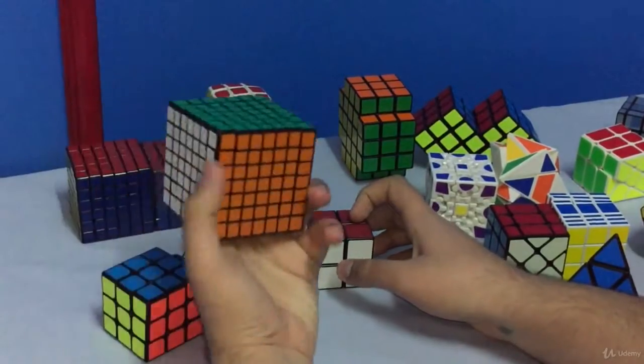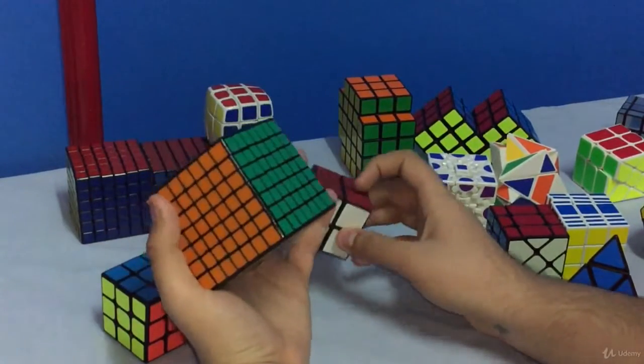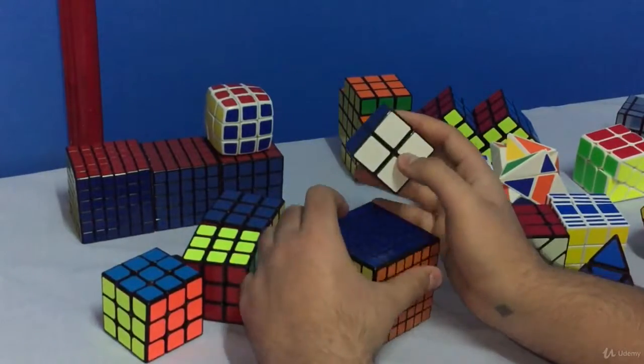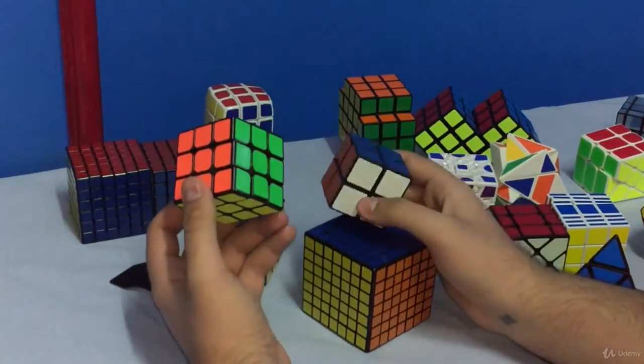So in our course we will focus mainly on this collection of Rubik's Cubes, starting from the 2x2, 3x3 till the 7x7x7 Rubik's Cube. I will teach you how to solve all of them, and I will teach you also how to solve the 2x2 and the 3x3 blindfolded.